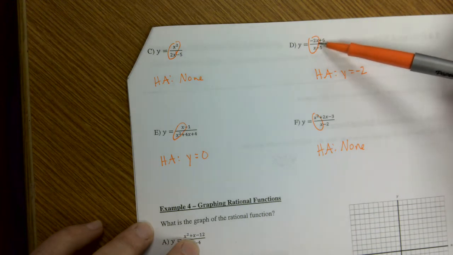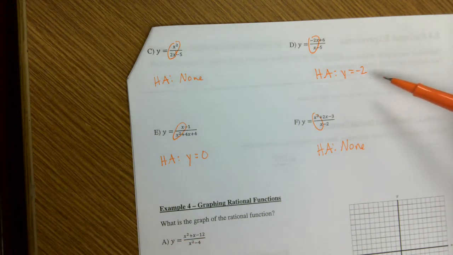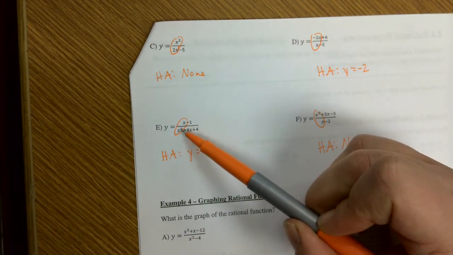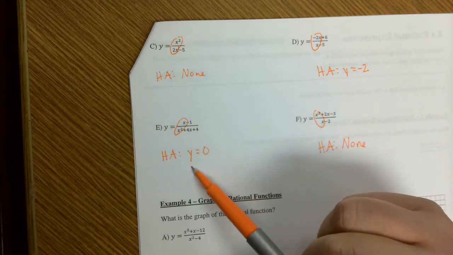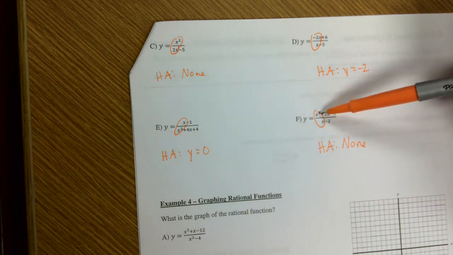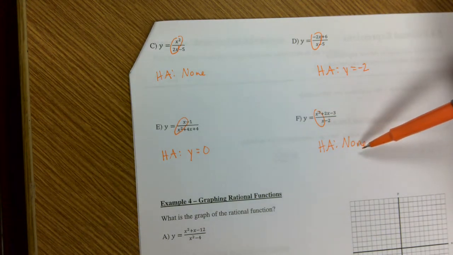So my degree here, my leading coefficient is the same. So my horizontal asymptote is negative 2 over 1. Negative 2 over 1 is just negative 2. Here I have a higher degree on bottom. So a higher degree on bottom means your horizontal asymptote is at 0. Here I have a higher degree on top. Higher degree on top, none, nothing.